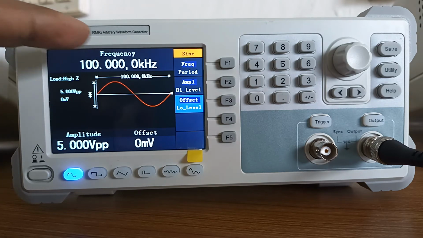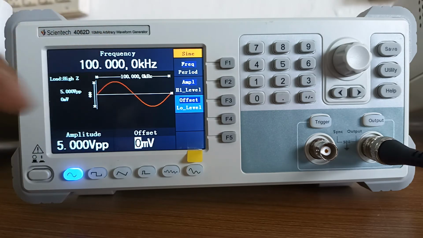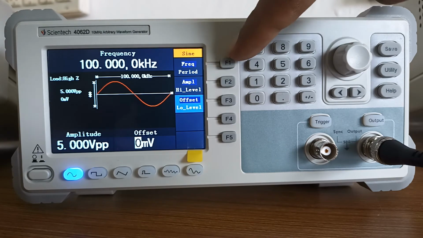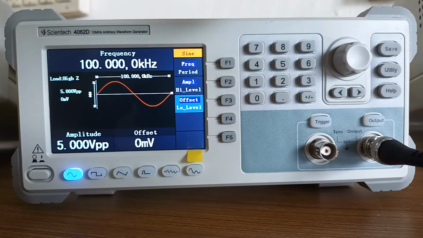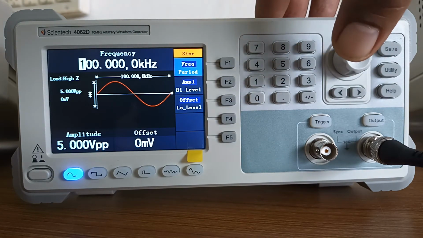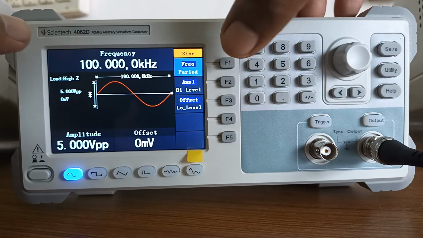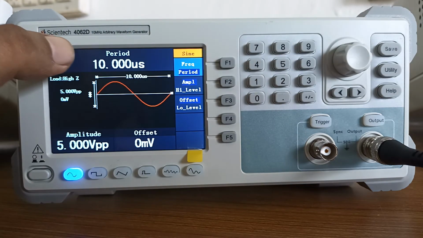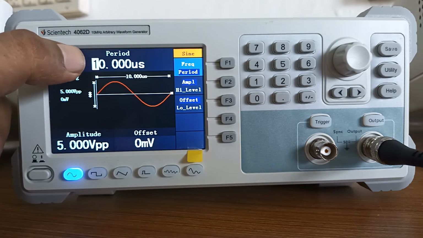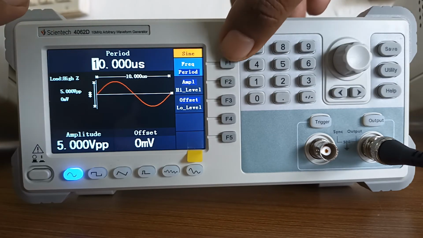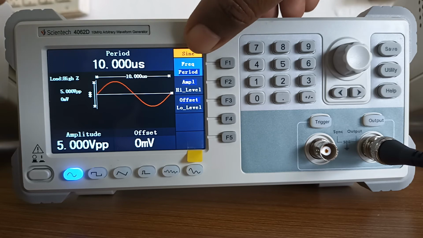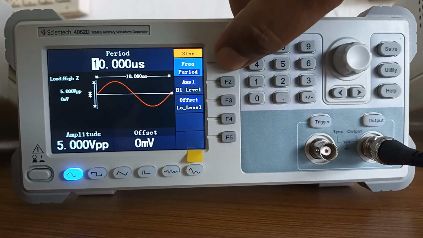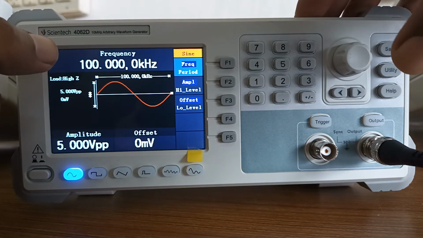So whatever magnitude of the signal we are expecting, I can set with the help of F1, F2 and F3. If I press F1 once again, now carefully see, first it displays frequency. If I press again, it will show the period. Means now instead of showing the frequency, the signal generator shows the time period. So if I press F1 twice, I can change the function from frequency to period. Once again if I press, it will change to the frequency.